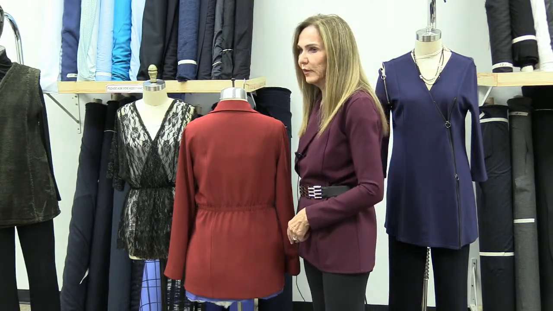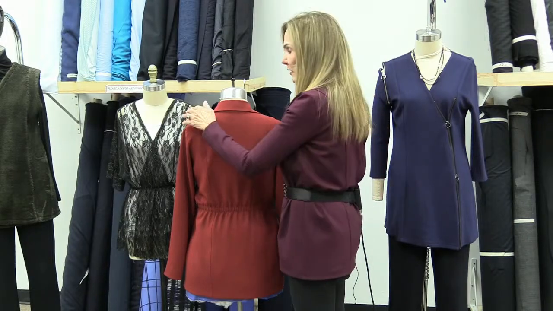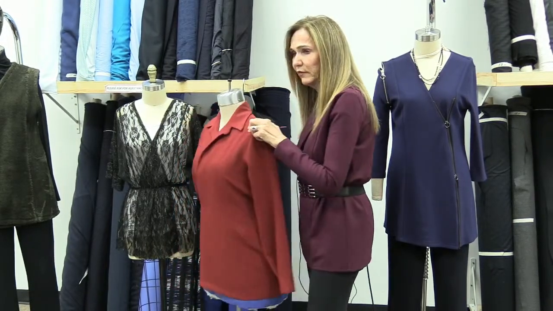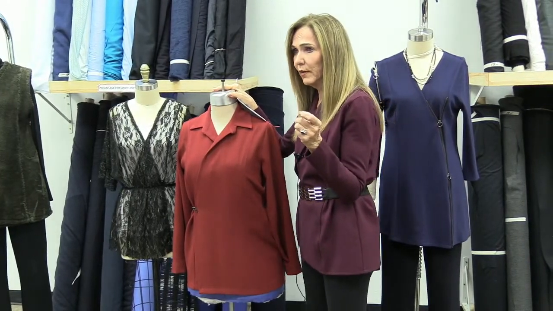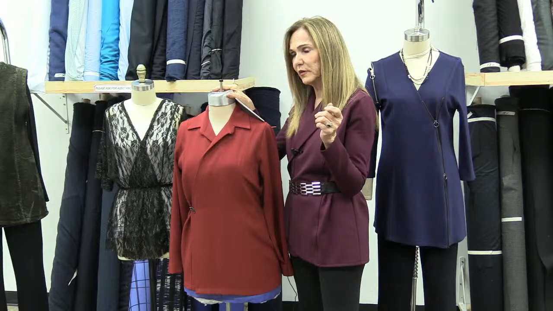I'm new to princess seams. Where should the princess seam fall along the bust? This is a good question because even those who are not new to princess seams kind of really don't know this. Over the apex or to the outside of the bust circle. So that's a style question.